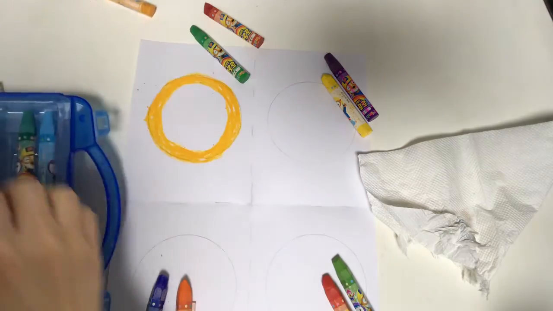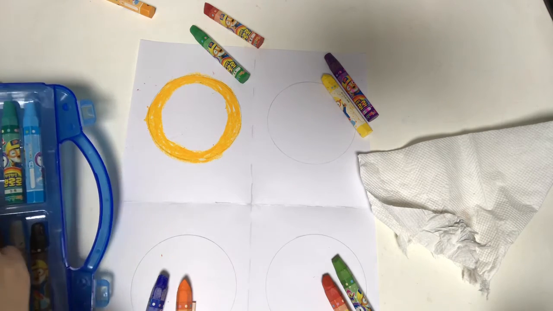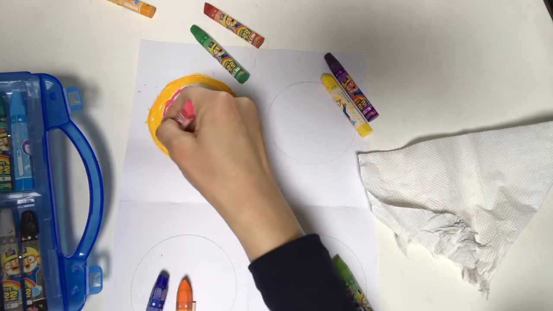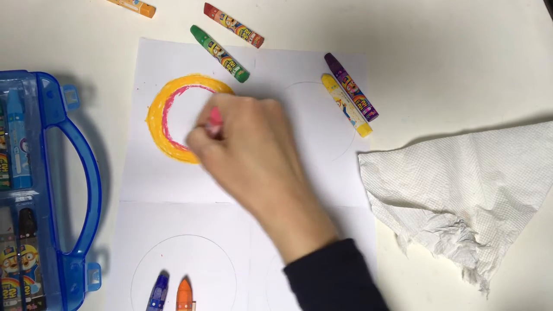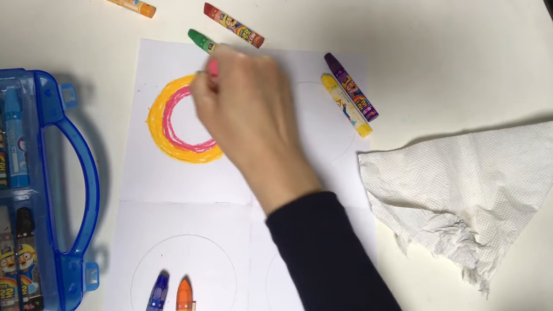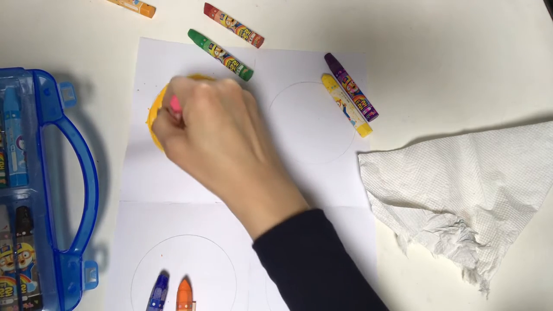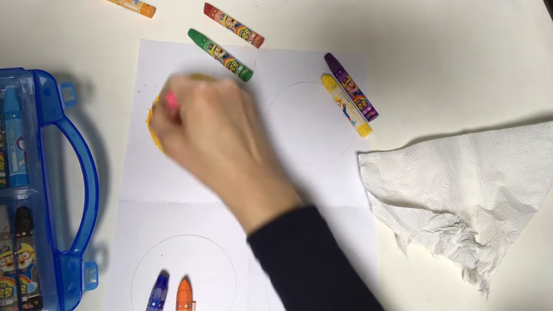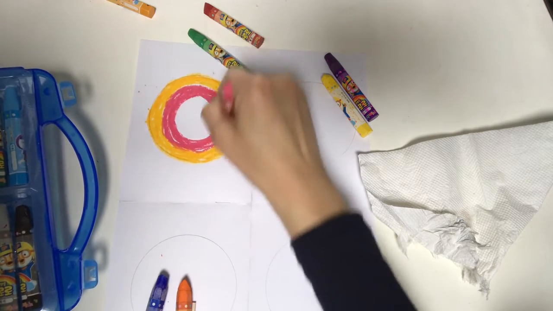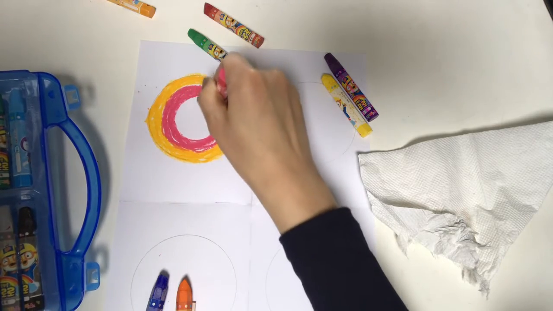Then I'm going to work on maybe a different one. Just a red cast, maybe a little bit down to a pink cast. I'm going to do that because I want to focus on a little bit of warm colors. So basically, you are going to work on more than 4 colors to add on each circular shape.